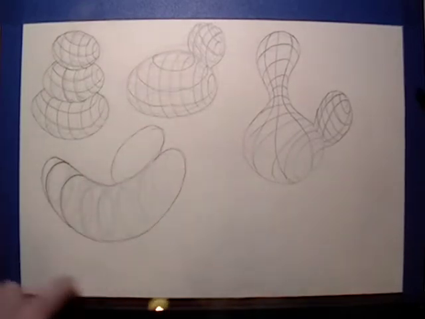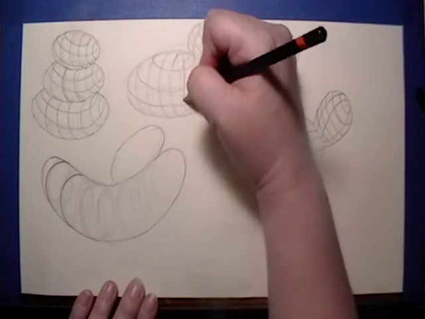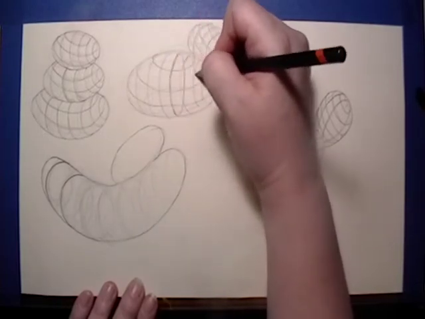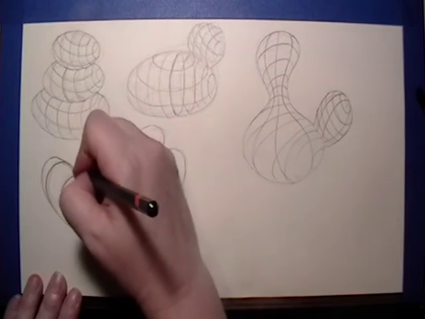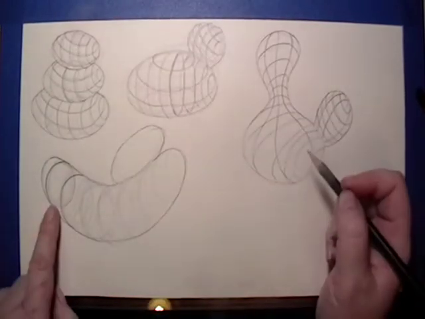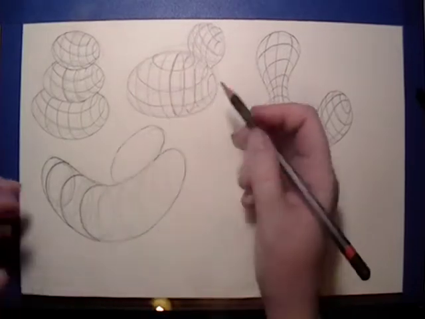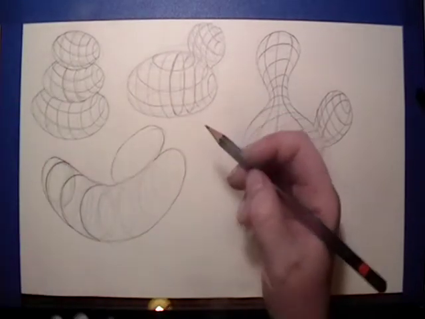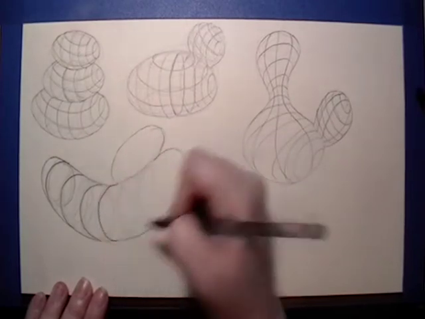And I almost drew circles in here, whereas on this one it's more ellipses. These, if I were to draw this all the way around, are almost circles. So that's what's gonna give the appearance of something being way more round as opposed to more oval.